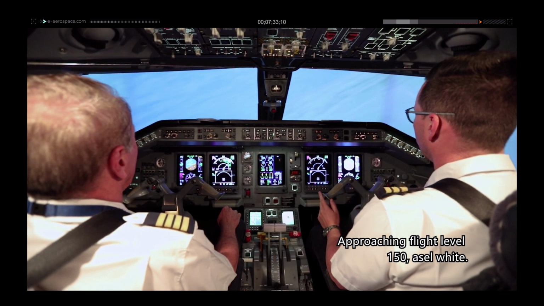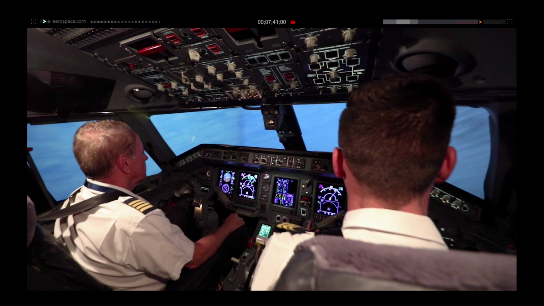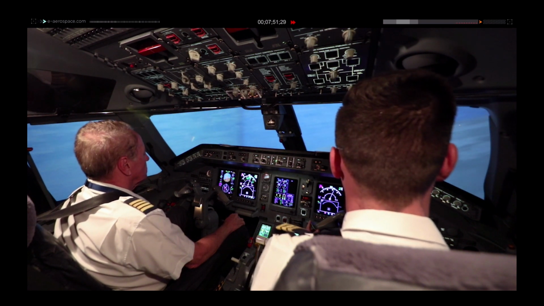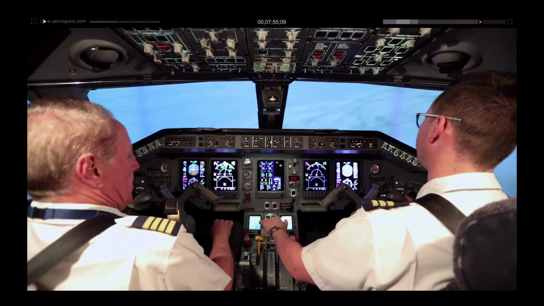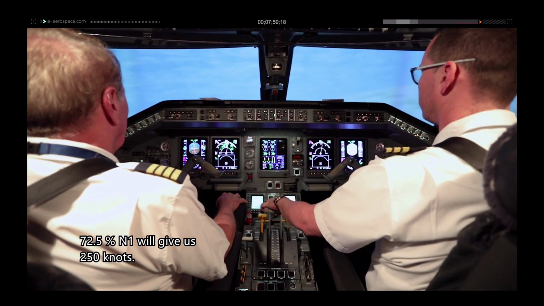Approaching flight level 150, Hazel White. Jets. Hazel Green. Cruise thrust, 72.5% N1, will give us 250 knots.